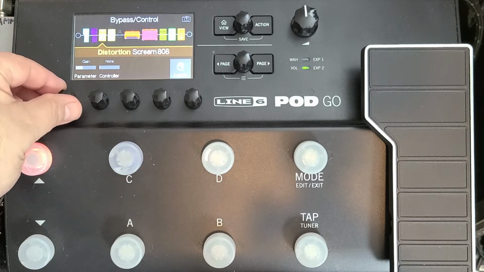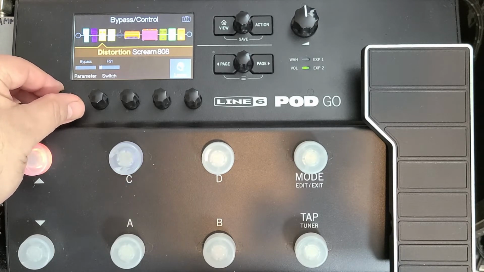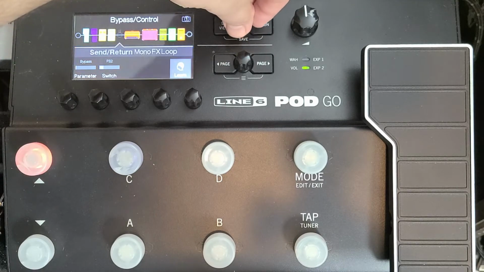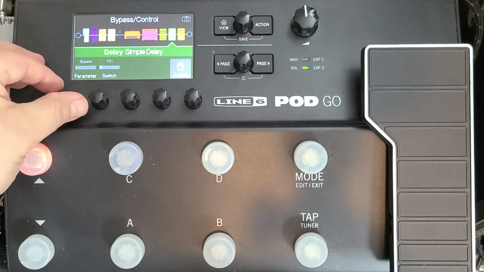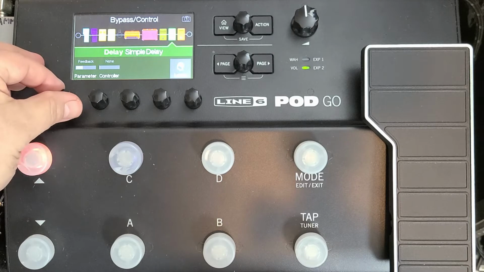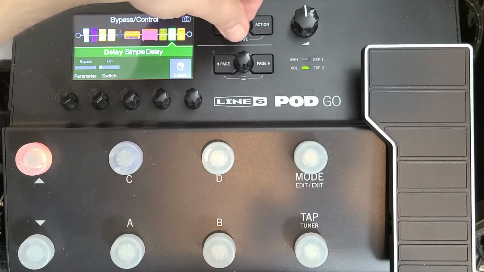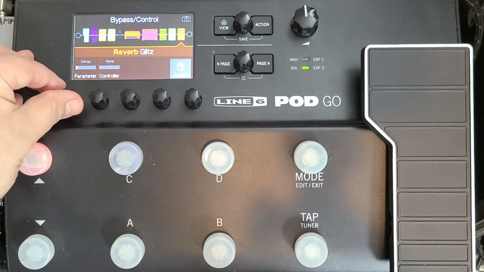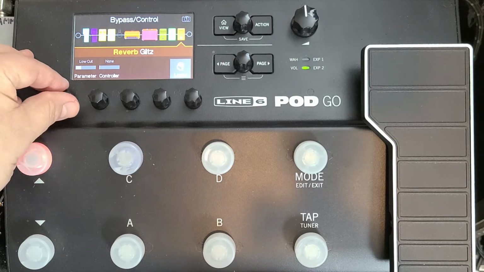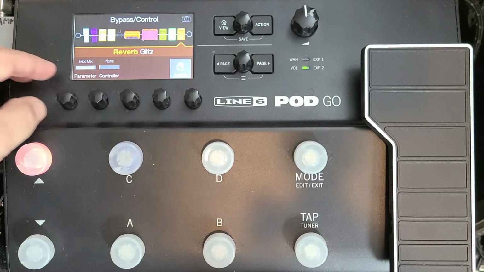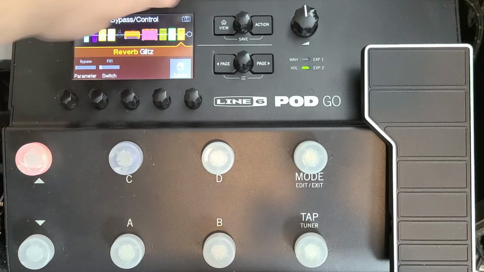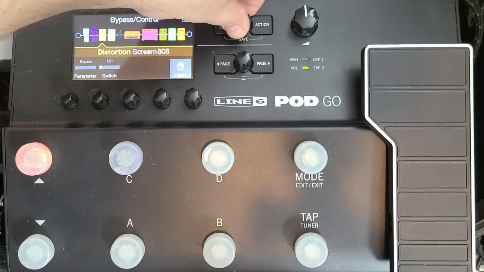If you see how this one has gain, tone, level, and we go over to the delay, you're going to have delay time, delay feedback, mix, level, scale, and trails. That's all going to change depending on the pedal. If we go to the reverb, it'll be decay time, pre-delay, low cut, high cut, everything that's preset for that particular pedal you're using. So let's go back to the distortion real quick.